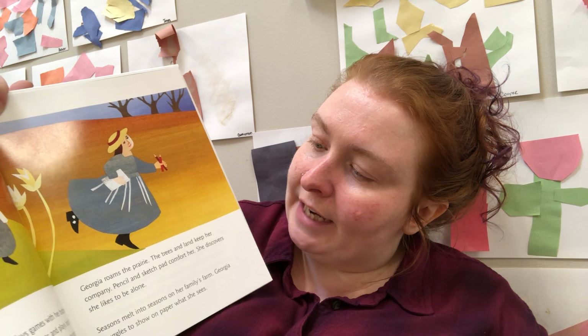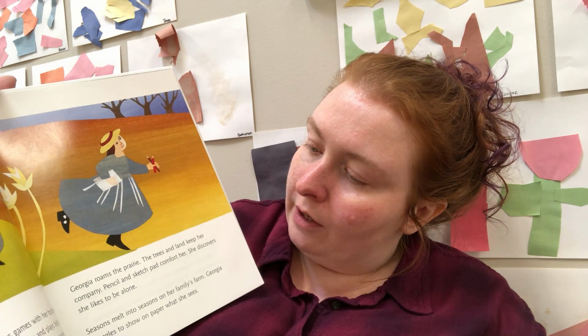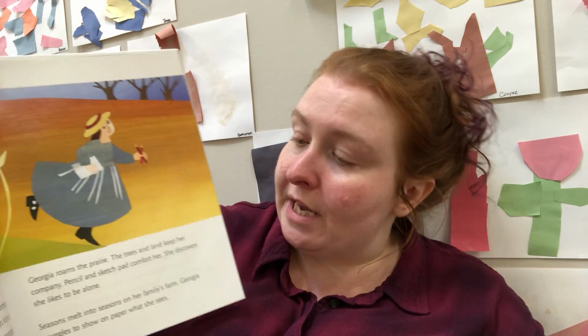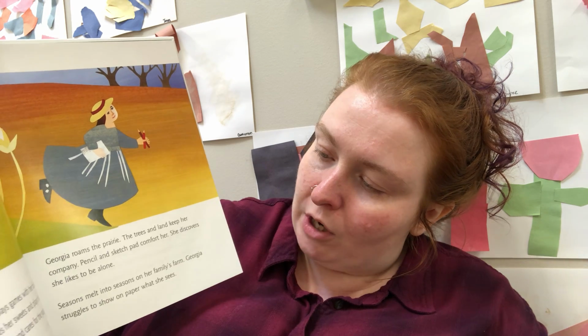The trees and land keep her company. Pencil and sketch pad comfort her. She discovers she likes to be alone. Seasons melt into seasons on her family's farm.